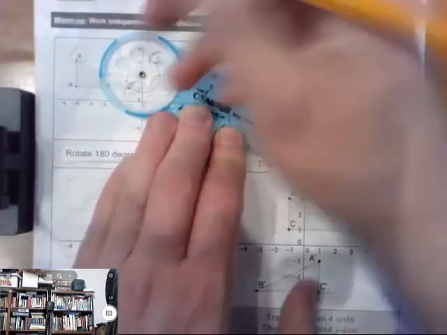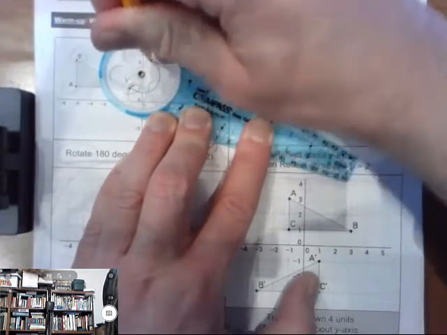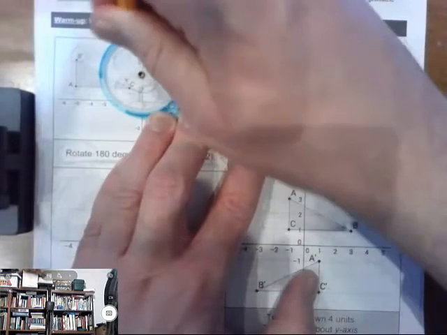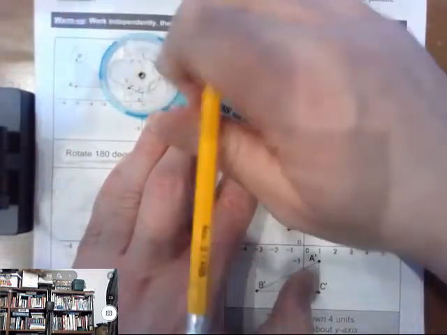Whoops, I moved my compass. Such a small circle isn't always the easiest one to do. I'm having trouble with my compass. There we go. Come on, compass, spin. Oh, this is just embarrassing at this point. All right, well, I'm not getting there. There we go. I had to help it.